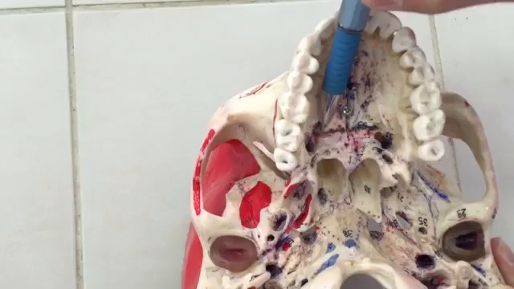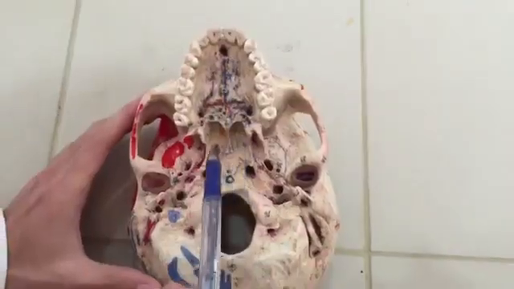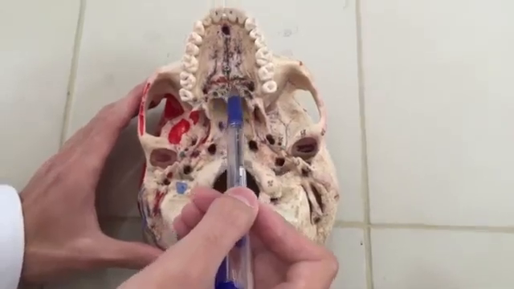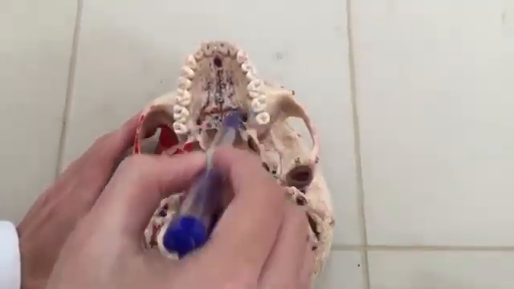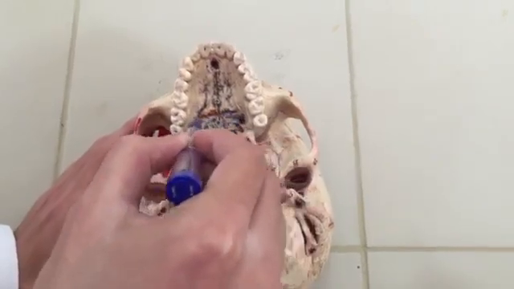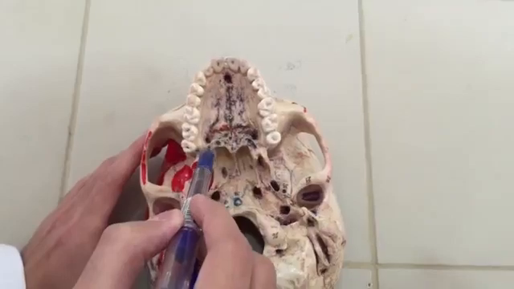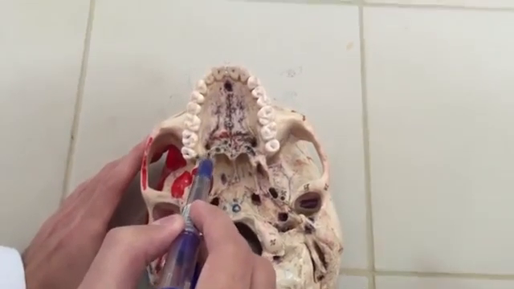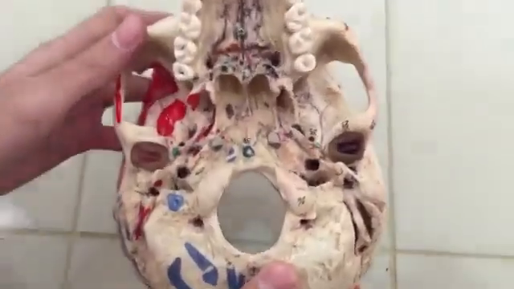This is the palatomaxillary suture, and here in the palatine bones we've got the greater palatine foramina to the right and to the left, and also lesser palatine foramina. We may have one or two lesser palatine foramina on each side. In this case we have two.